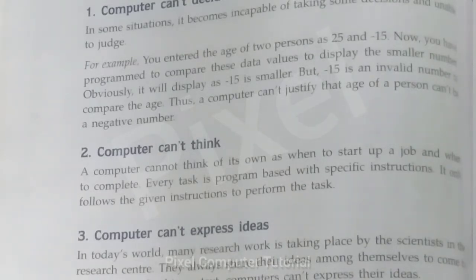The same way, it cannot think. When you are giving a task, it will do only that particular task. It cannot do other tasks unless it is asked to. Or when you want a word processor to be opened, it will not do it. You have to go and open that particular application, only then it can do that particular task.